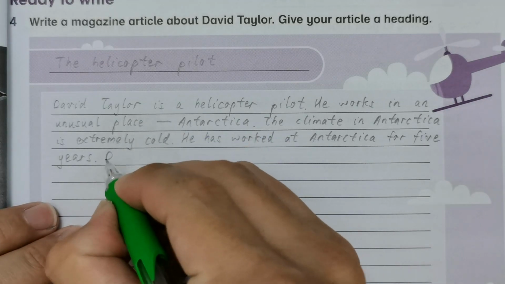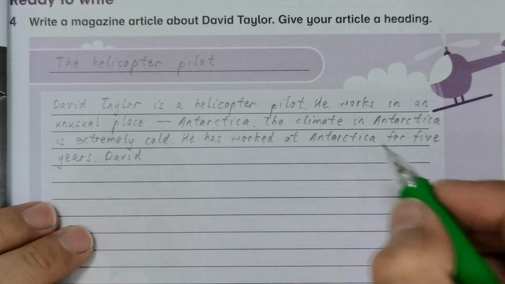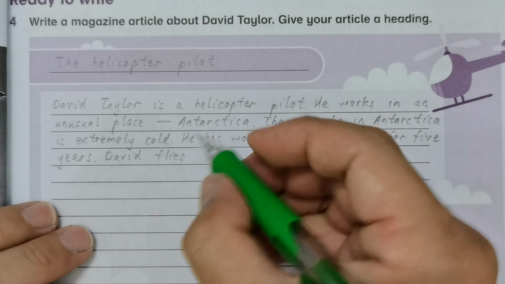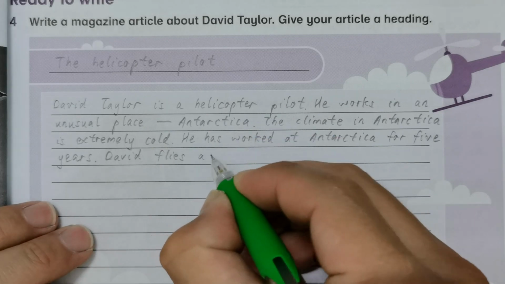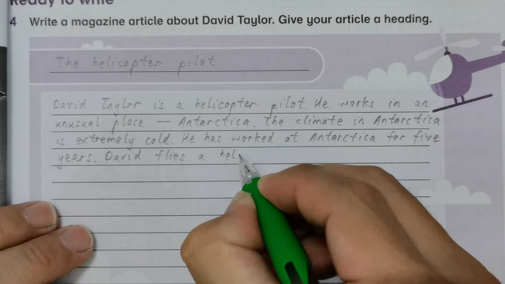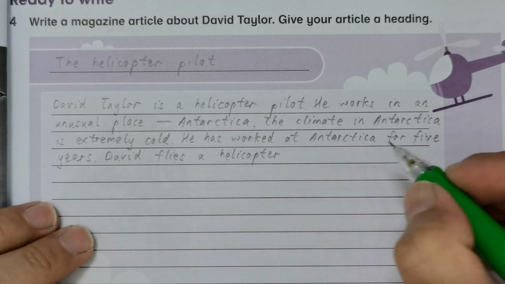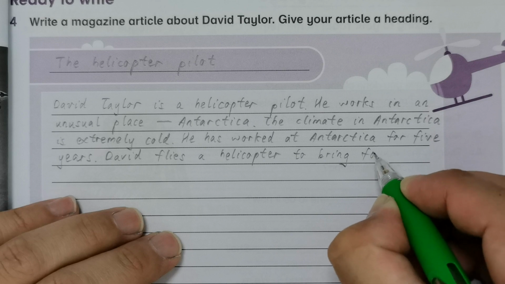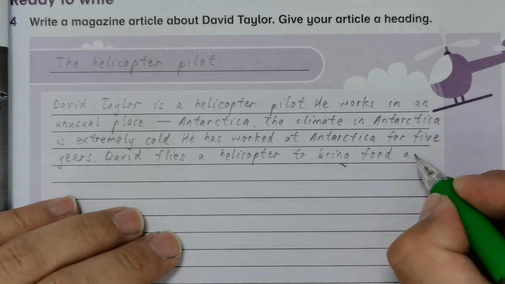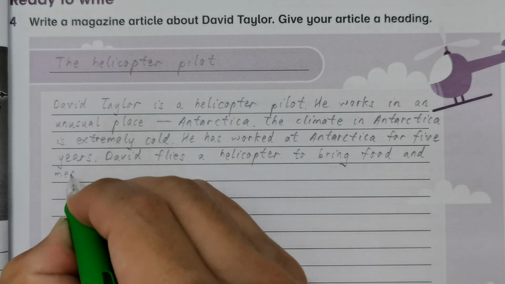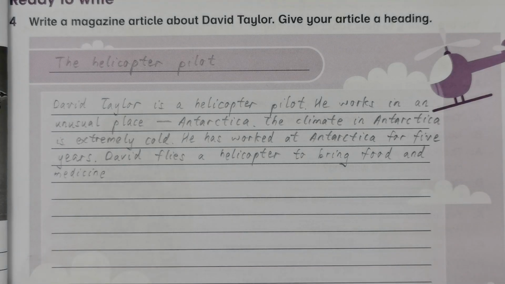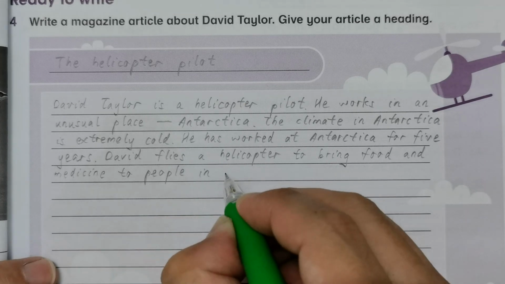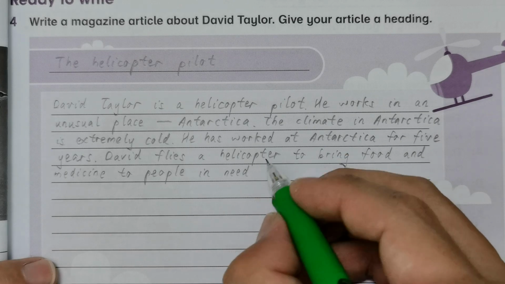David flies, this is the first name, David flies a helicopter to bring food and medicine to people in need every day.